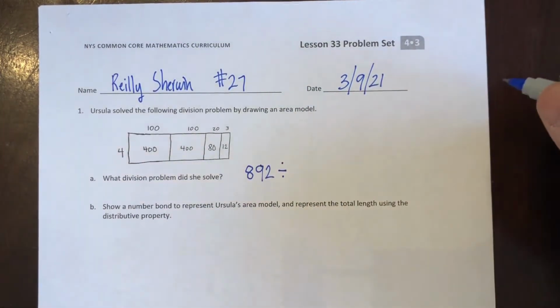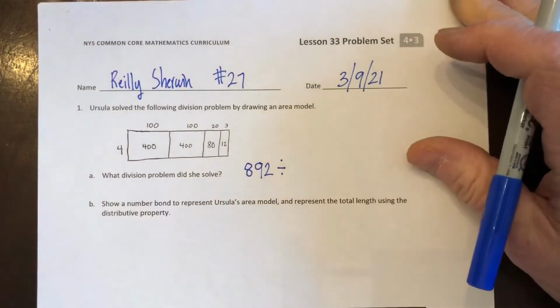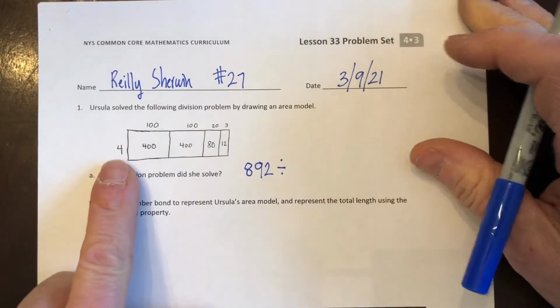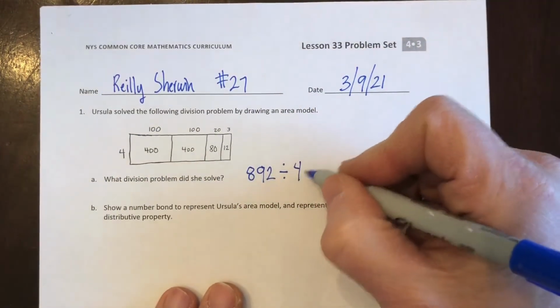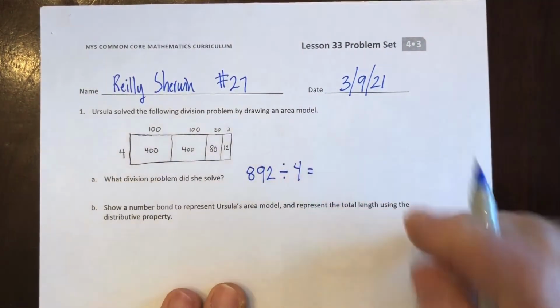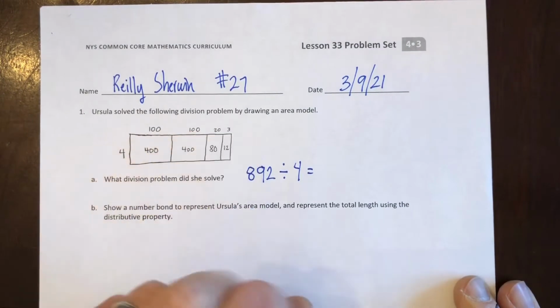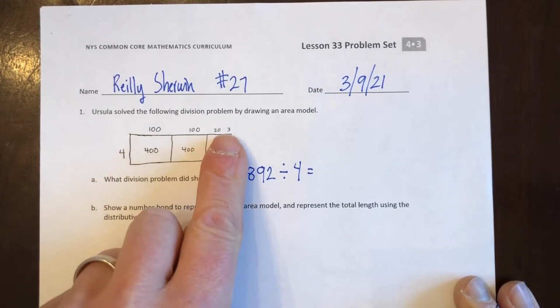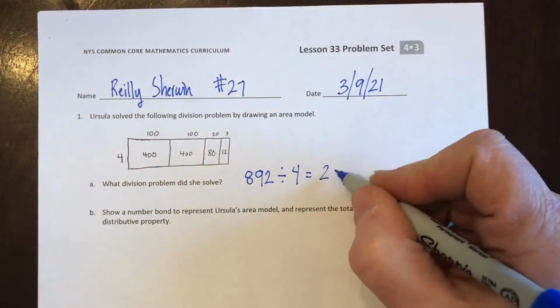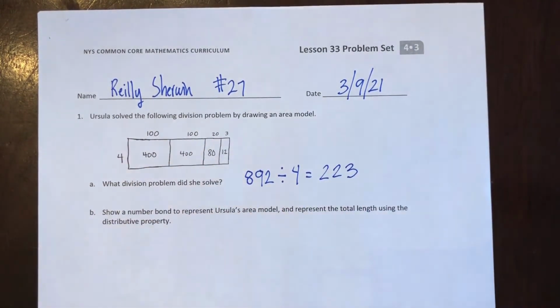And we divided all that into what? What's my divisor? Which one of these outside numbers is my divisor? Do you remember? That's right. It's this number over here. It's always my rows. This goes this way. It's divided by 4. And then my quotient, my answer, is the numbers up here added up together, okay? So 100, 223. So it's 223. Cool, right?